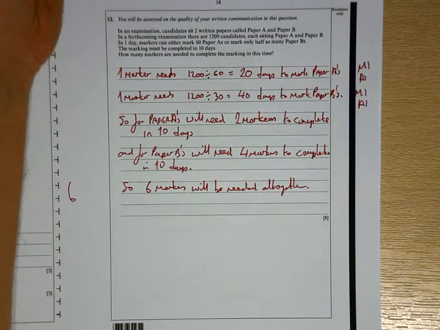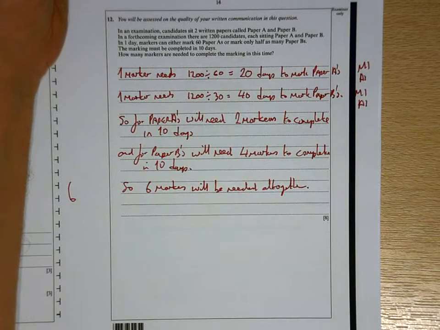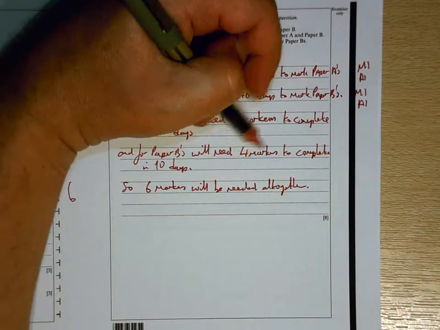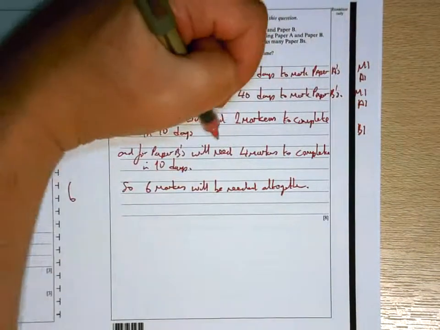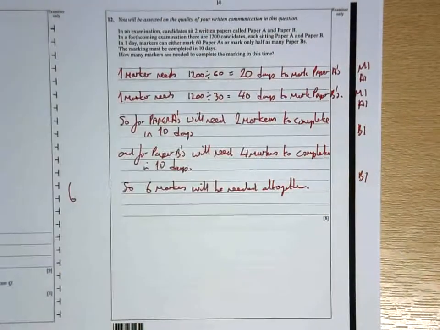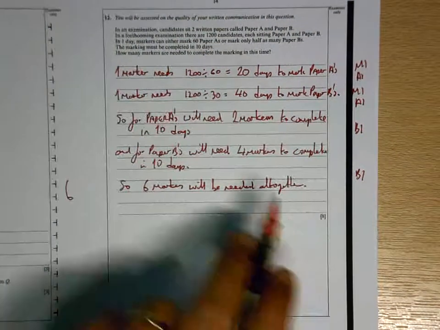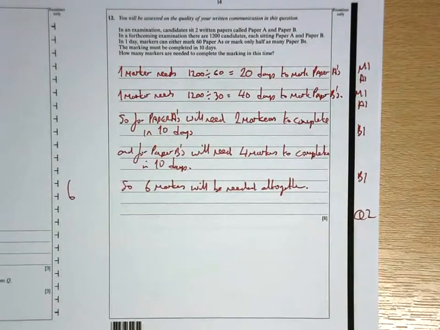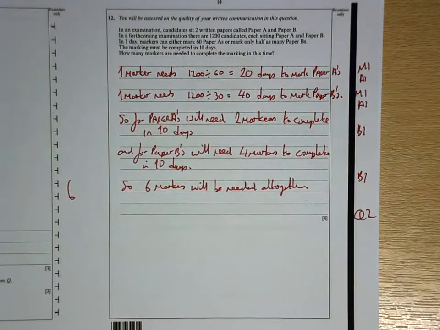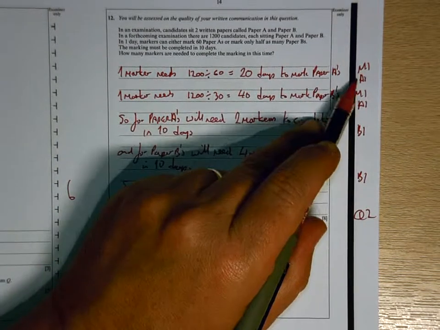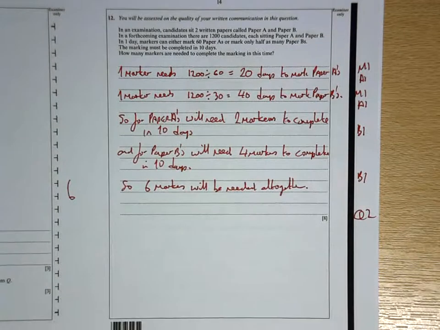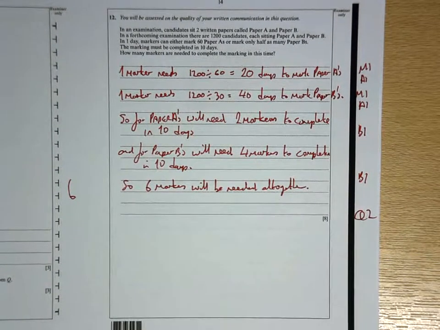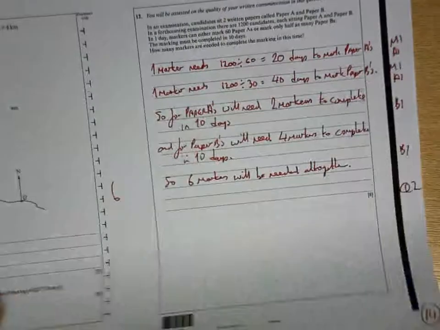Then you're going to have 1 mark for either the 2 markers or the 4 markers, and 1 mark for the 6 markers altogether. And then there are 2 marks for how you communicate what you've done with your writing. So total for that page: 6, 7, 8, 9, 10, 11, 12, 14 marks for that page.